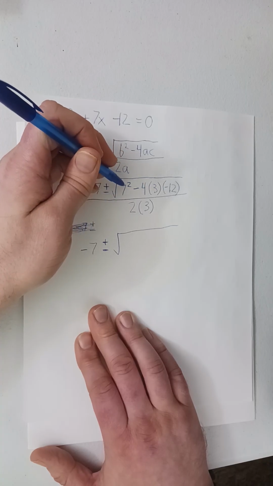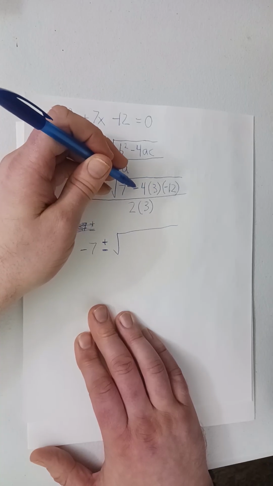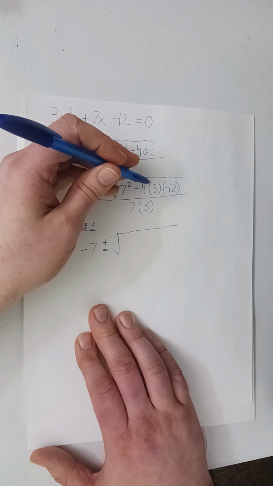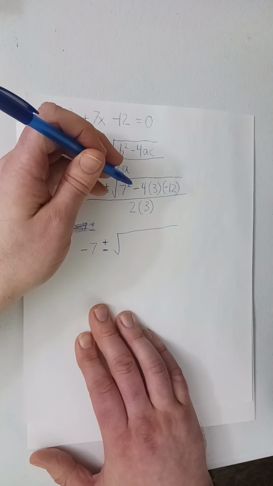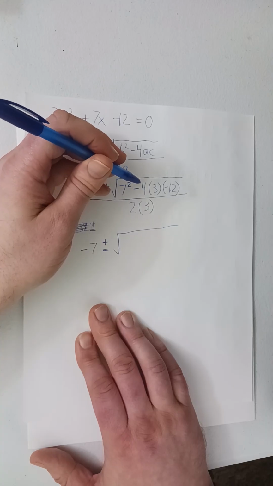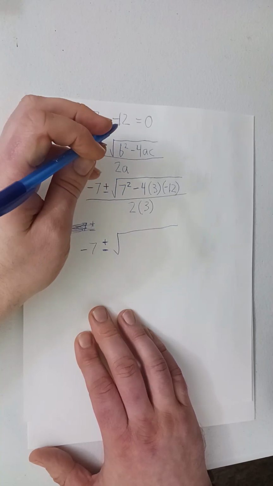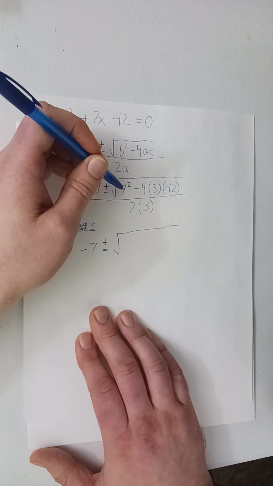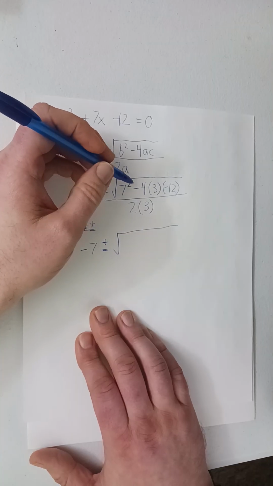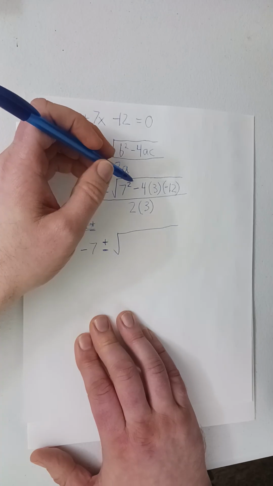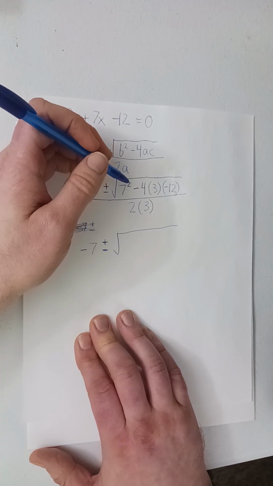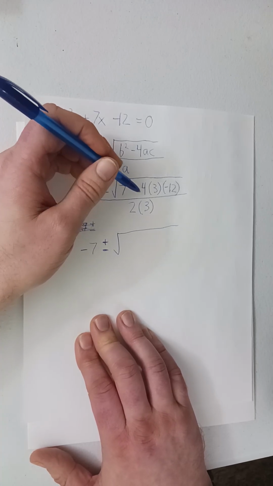So 49 plus 144 is going to be 193. Let's see, 49 is like 50, and 50 plus 144 is 194.